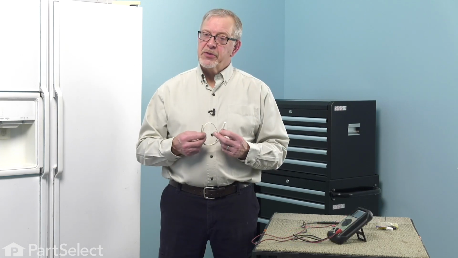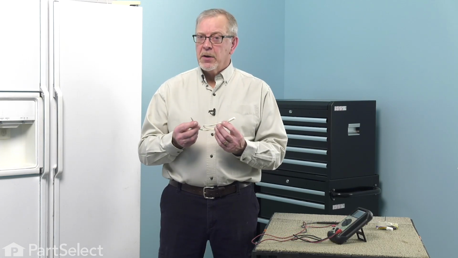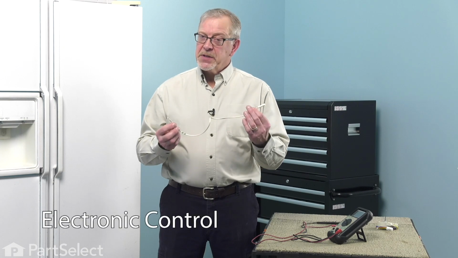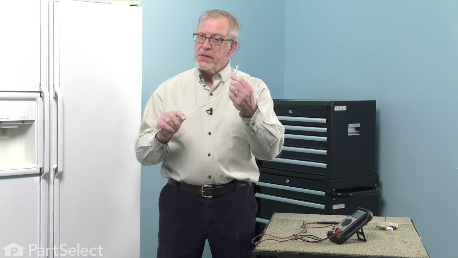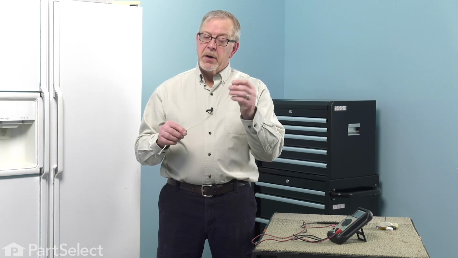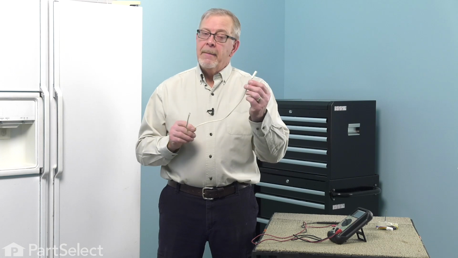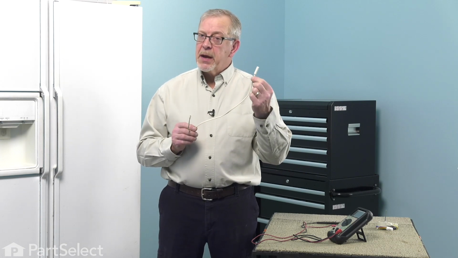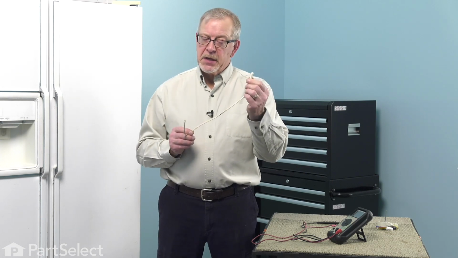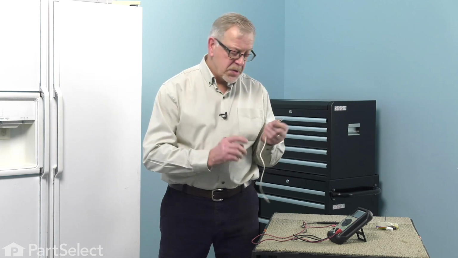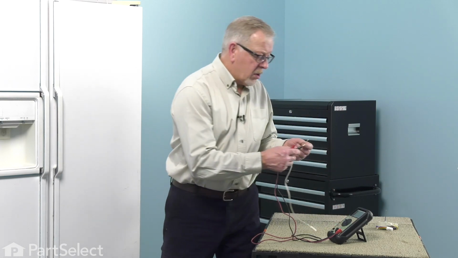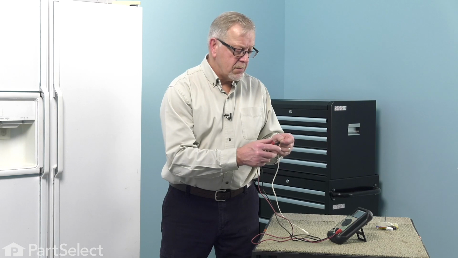If your model refrigerator uses a temp sensor, it also has an electronic control to process that information. Temp sensors are essentially thermistors. The properties of a thermistor are that they have a specific resistance measured in ohms that is related directly to the temperature that the sensor is sitting in. So using a multimeter, we could measure that resistance.